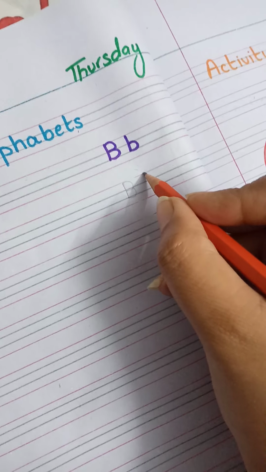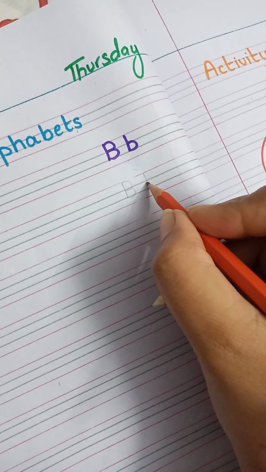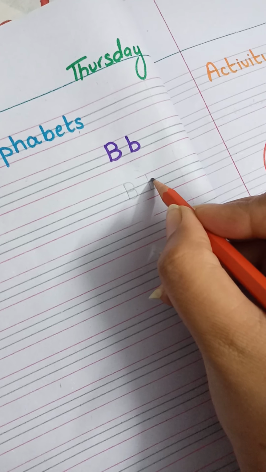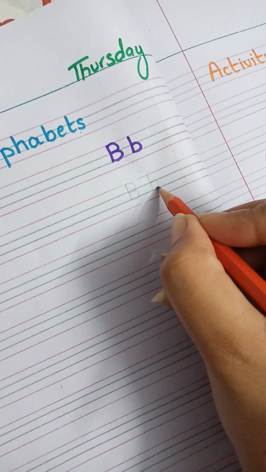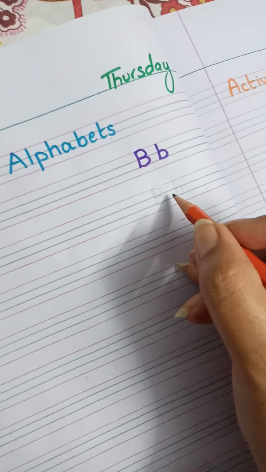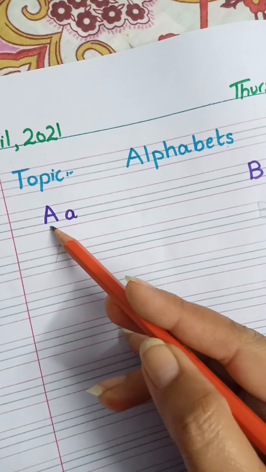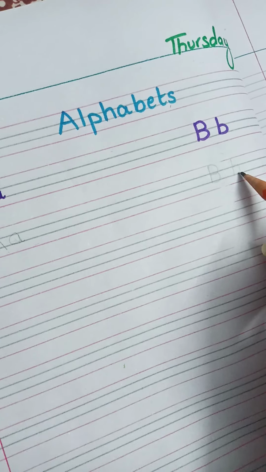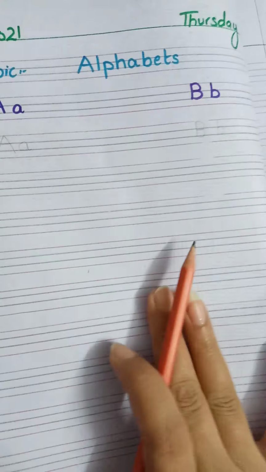Small b. Start from the first line, come down, down, down, and stop. Then again start from the second line, turn, and touch the bottom. This is small b. Capital A, small a. Capital B, small b. You have to write all the page. Okay?